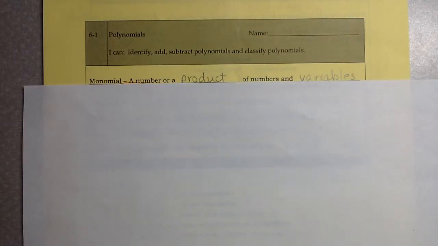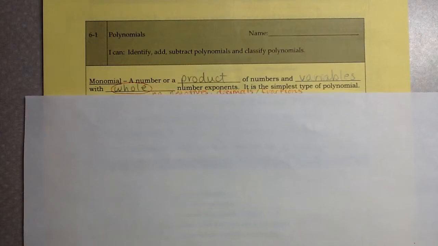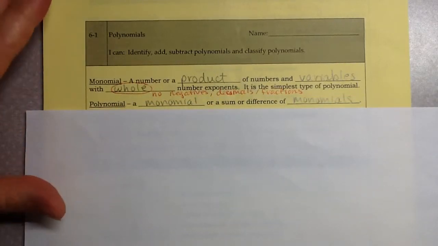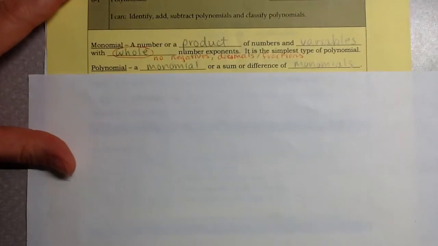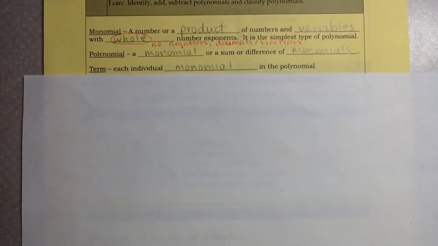It's a number or product of numbers and variables with whole number exponents. And it's the simplest type of polynomial. Now, when we say whole numbers, there are no negatives, no decimals, or fractions. A polynomial is a monomial, or it could be a sum or difference of monomials. And a term is each individual monomial in the polynomial.